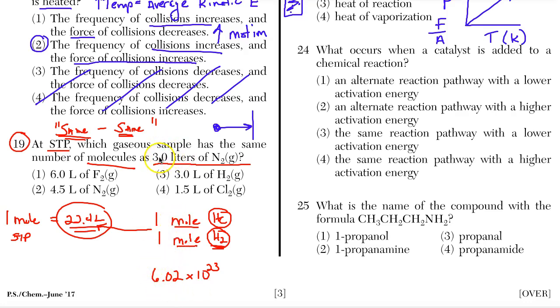So if I have 3 liters and I want the same number of molecules, I would need 3 liters of another gas. Same volume, same temperature and pressure, same number of particles. In the case of helium, it's just an individual atom as a particle. In the case of hydrogen, it's 2 H's that are a particle. Do not fall in love with the idea that you're going to get the same number of atoms, same number of molecules.